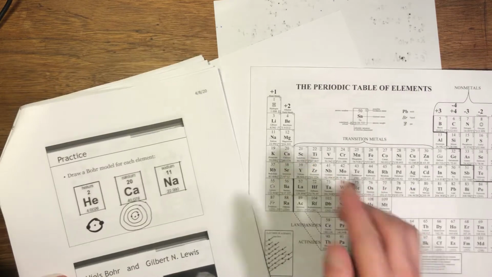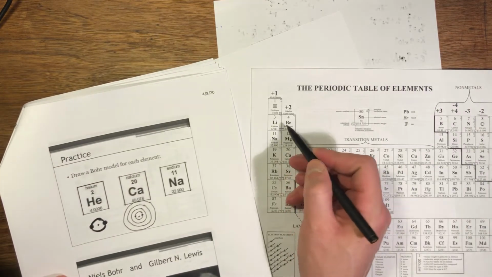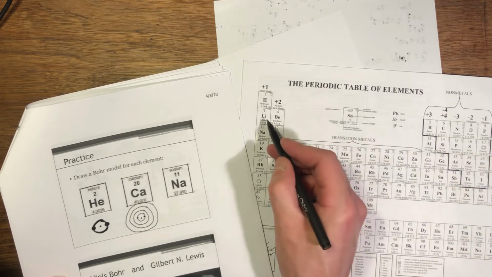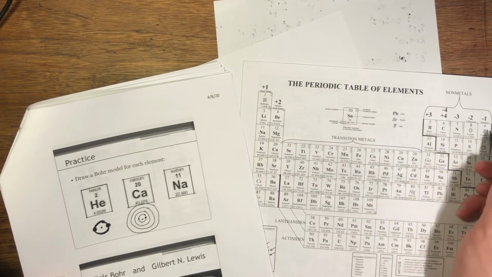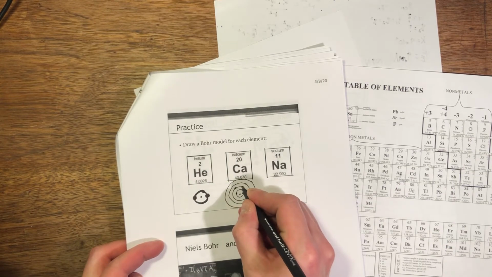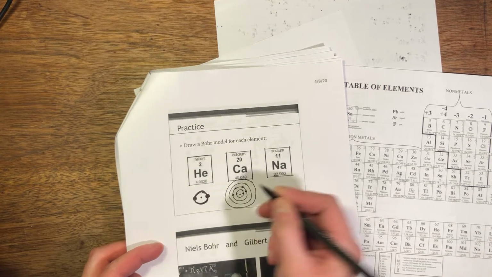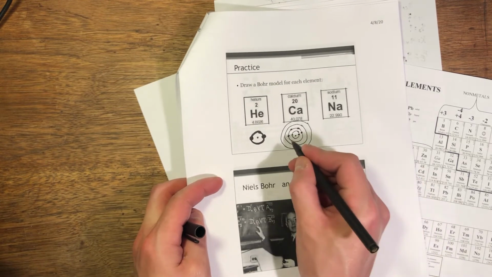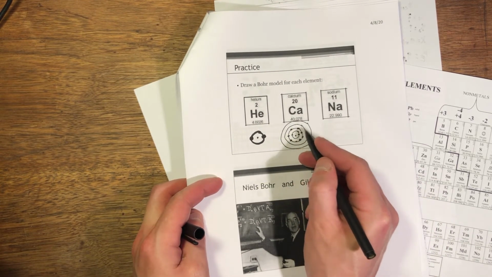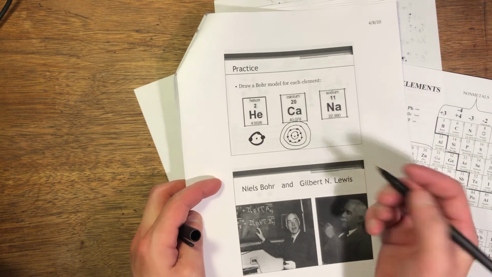We know this one is going to hold 8 because we have the s orbital and the p. S can hold 2, the p can hold 6. 2 plus 6 is 8. So it's just going to evenly distribute those around here. Hopefully you guys can see that. 1, 2, 3, 4, 5, 6, 7, 8.